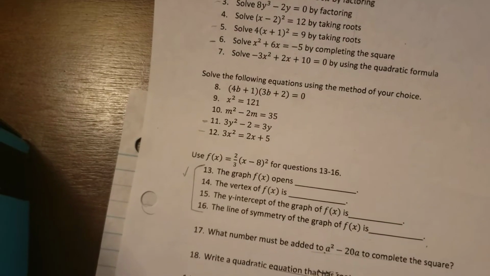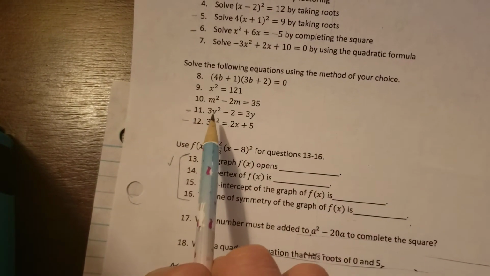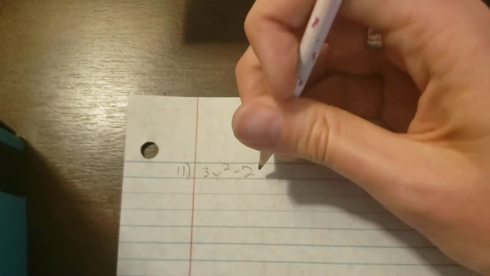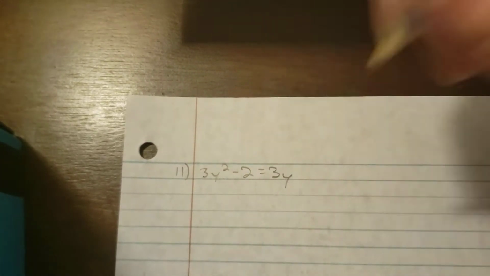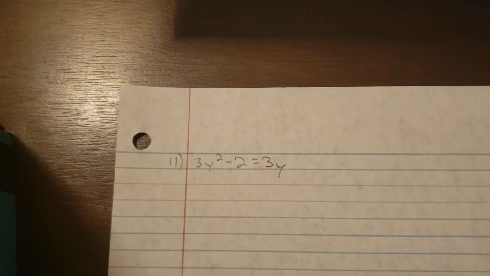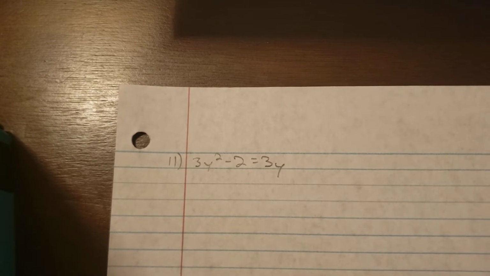Okay. Number 11 states 3y squared minus 2 equals 3y. And it tells us to solve using the method of our choice.